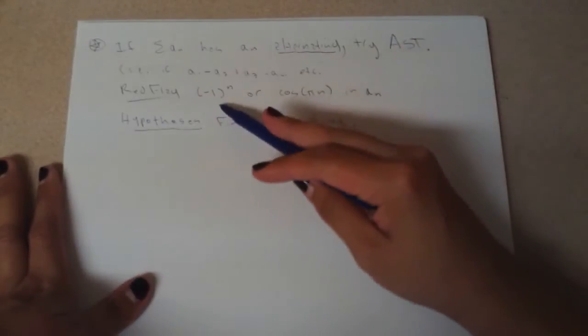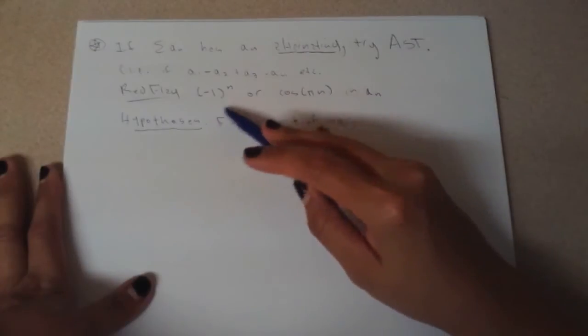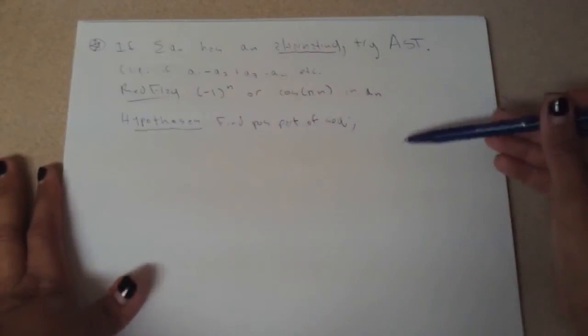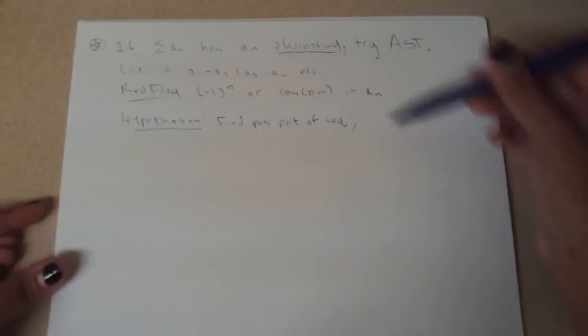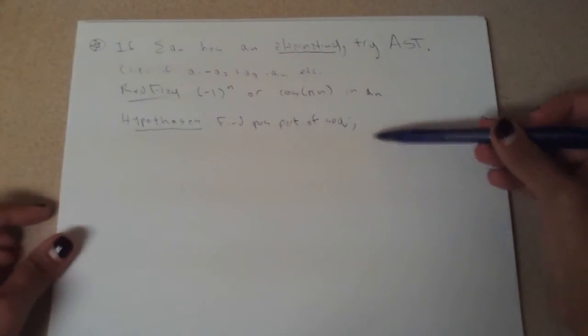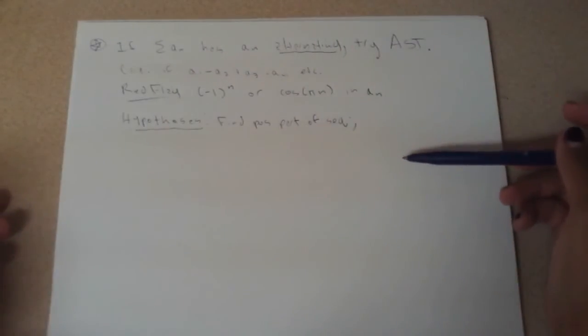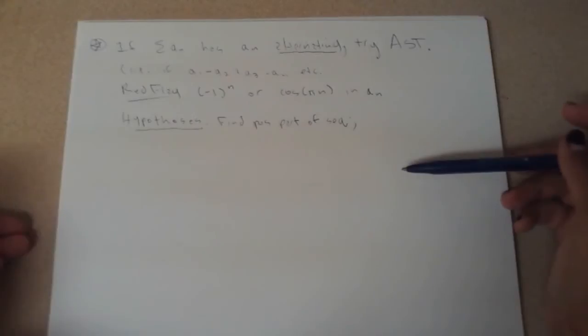We said that there was probably some sort of -1, +1 part that made this alternate between positive and negative. There's going to be a remaining part of this a sub n, which in class we called b sub n. There's a remaining part of this function that gives you the magnitude of the function. So it gives you the meat of what you actually are adding and subtracting each time.